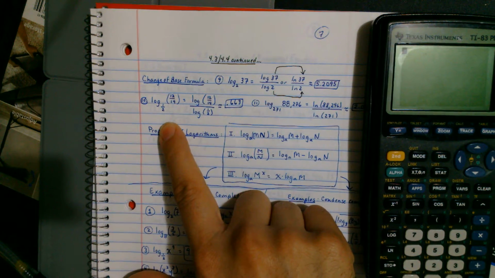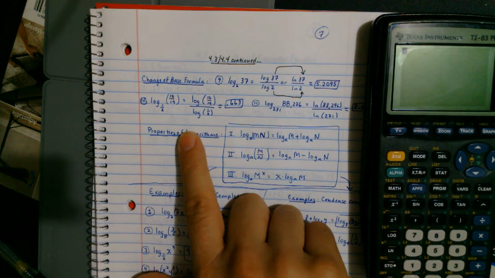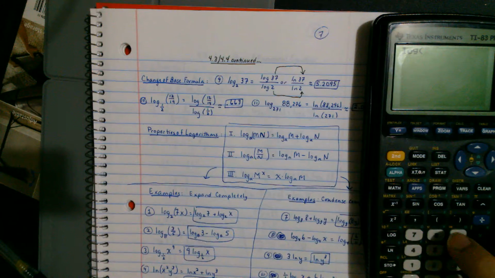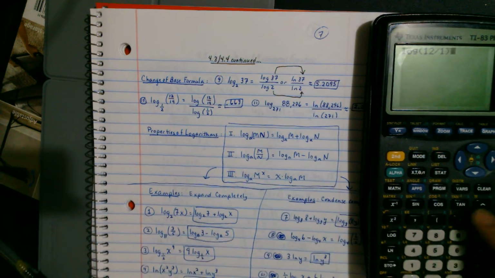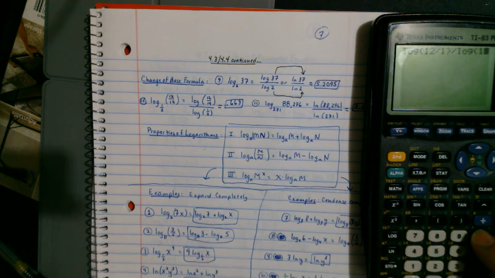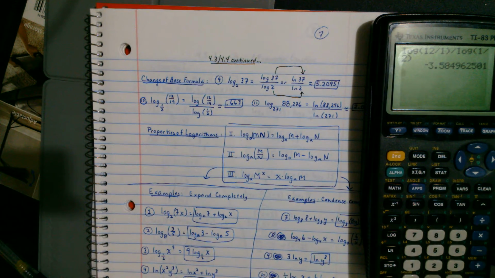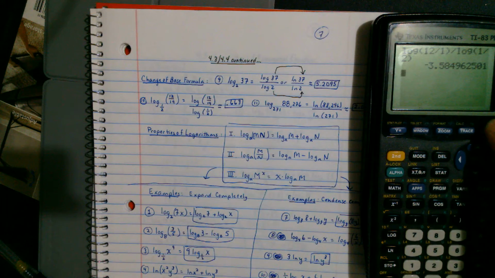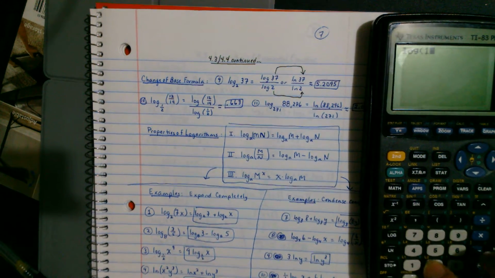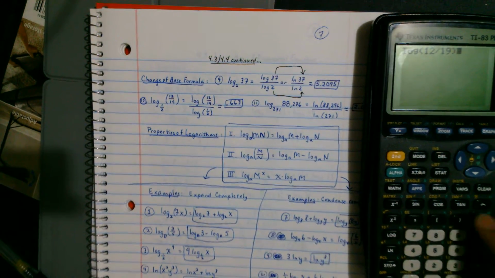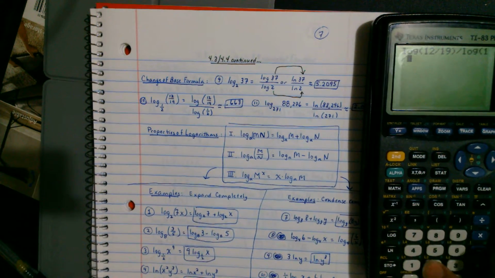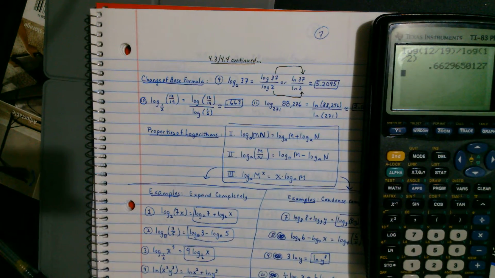For the second one, log base 1/2 of 12 over 19. So I'm going to do log of parentheses 12 divided by 19, divided by log of 1 divided by 2. Sorry, I forgot the 9 there. Log of 12 divided by 19 divided by log of 1 divided by 2. Let's try that again. 0.663, I did 3 decimal places.